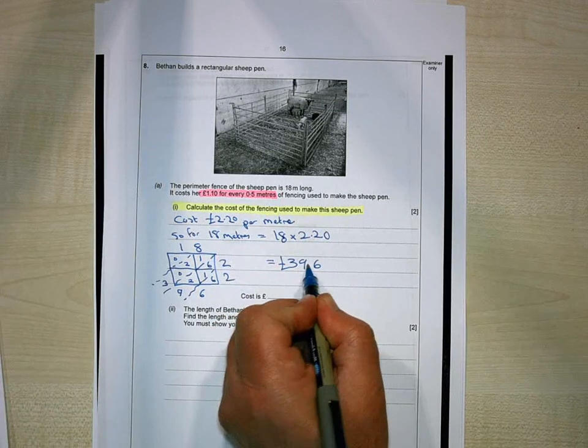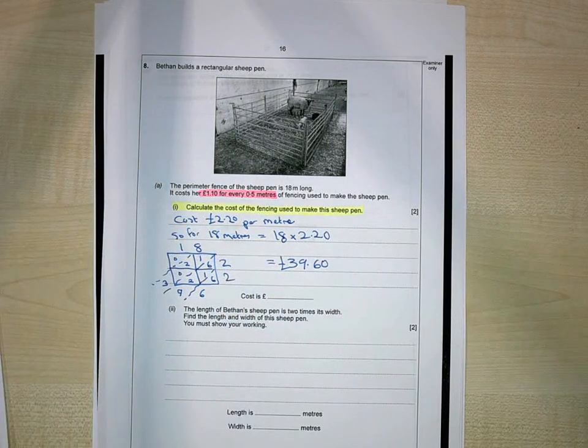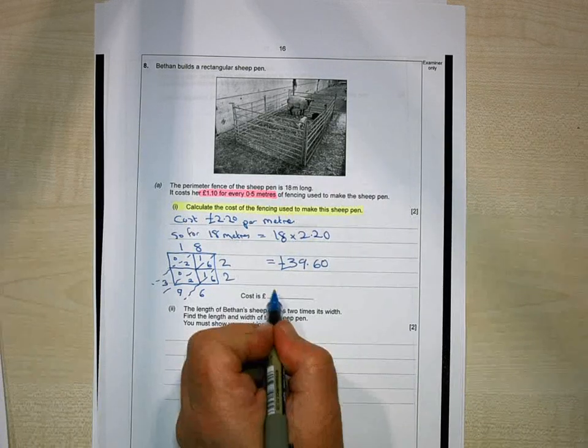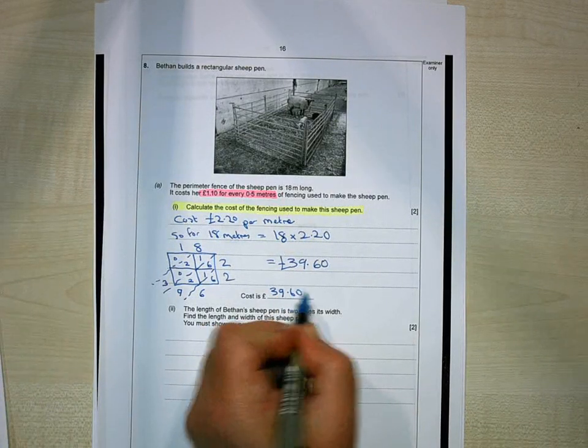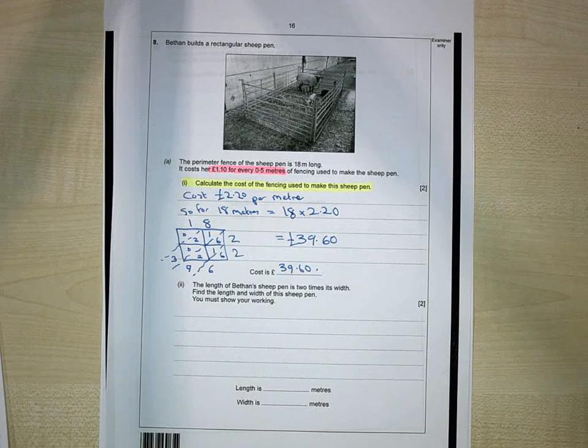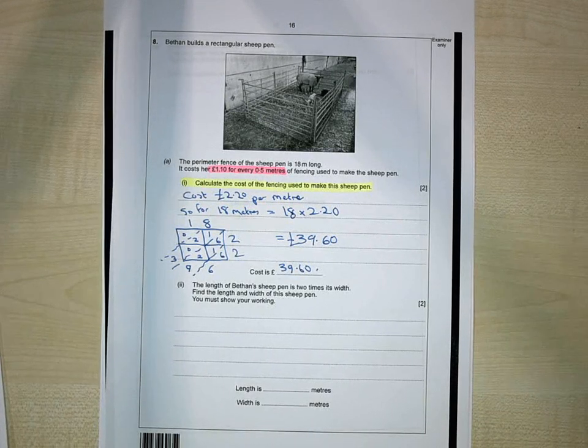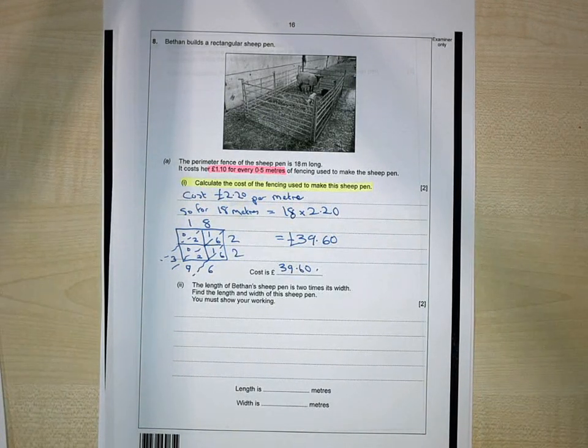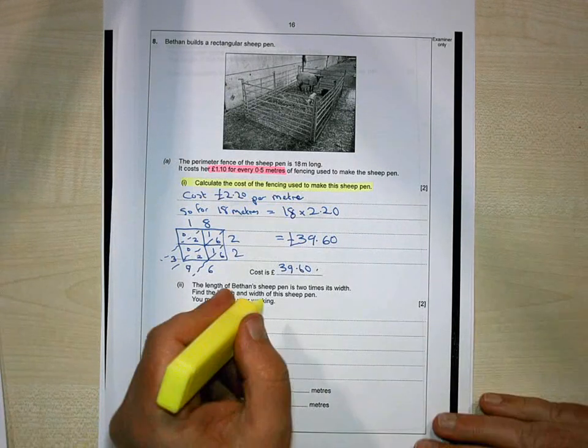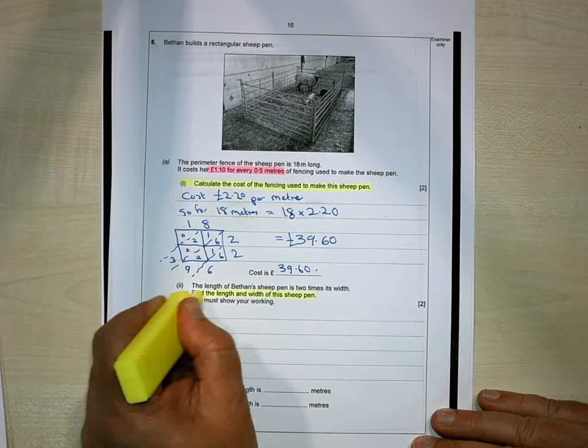Check I've done that right. Yeah. So that's 396. Now 18 lots of 2. So if it was 18 lots of £2, it would be £36. So that, putting the decimal point in the right place, is going to be £39.60.